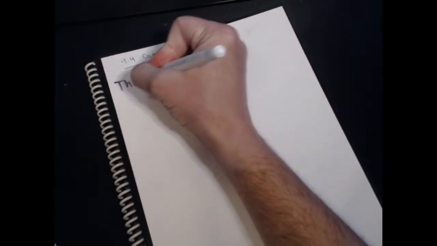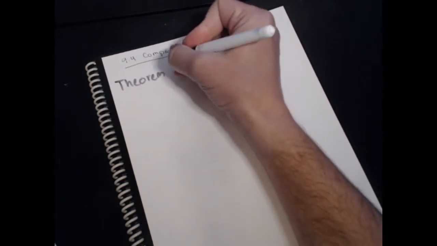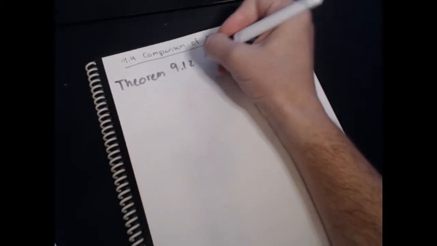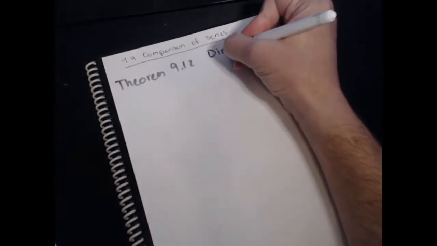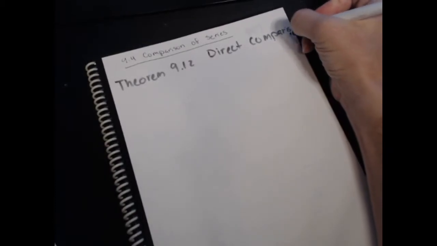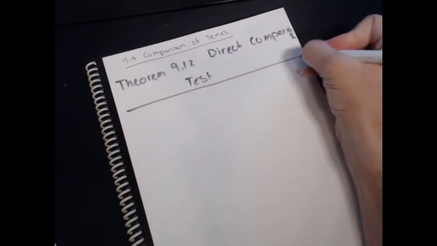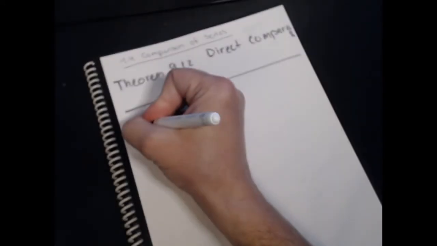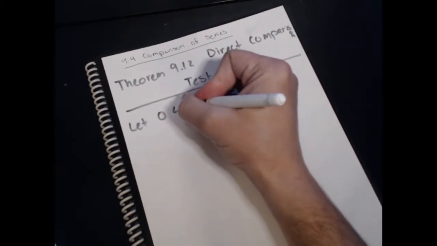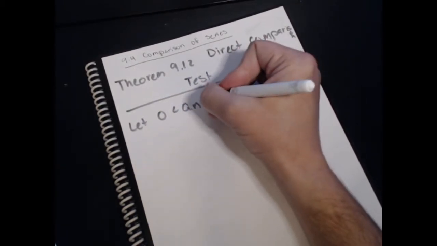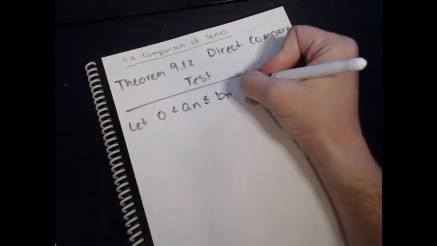Okay, so we have comparison of series, and there are going to be two different theorems. We're going to have theorem 9.12, and this is called the direct comparison test. The direct comparison test says we're going to let 0 be less than a sub n, less than or equal to b sub n for all n.